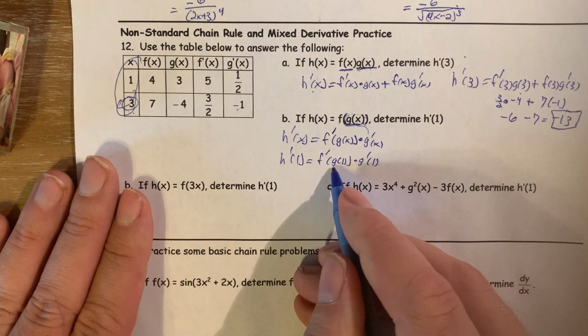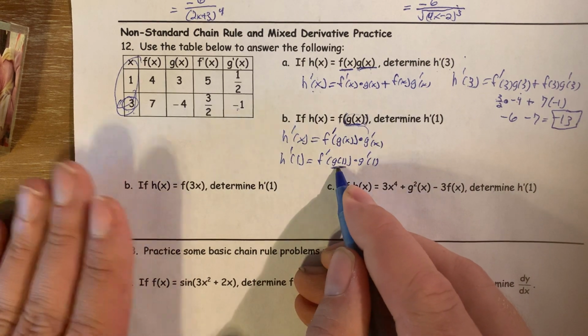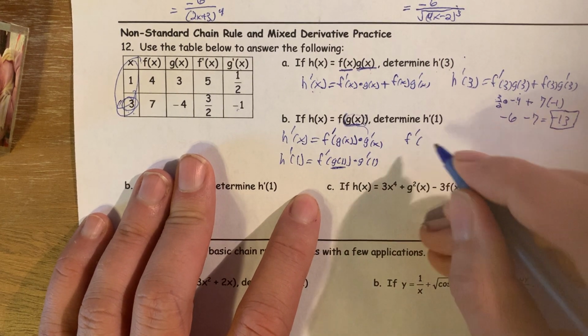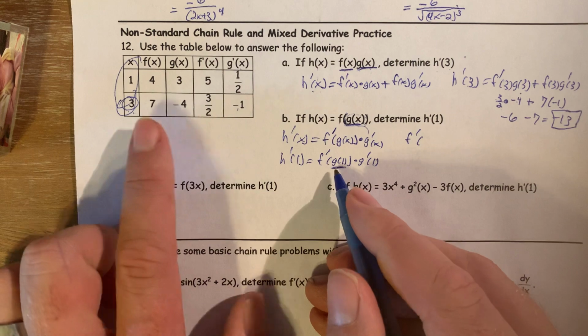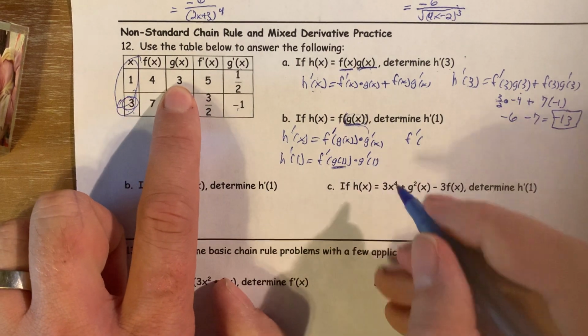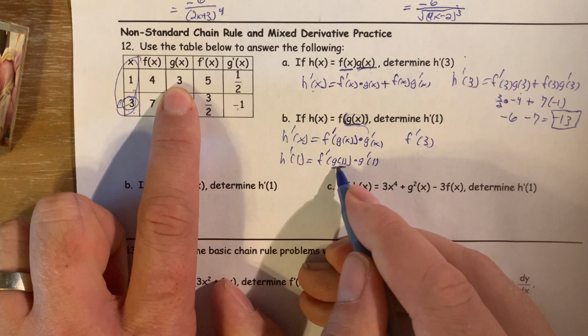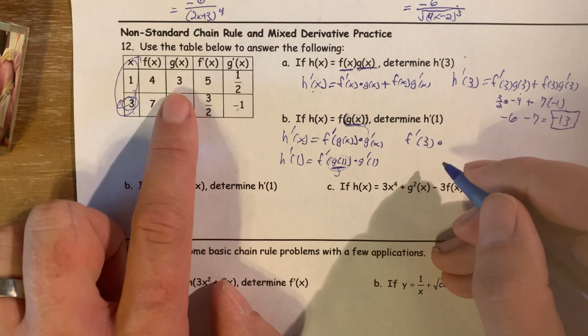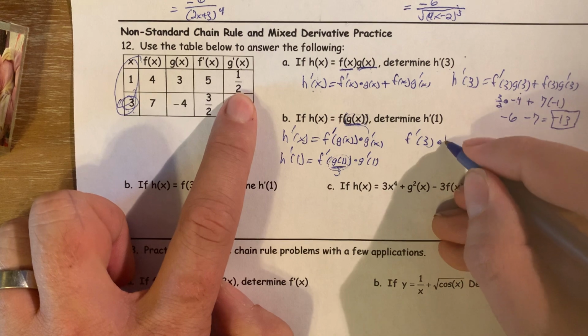And for composite functions, you always do what g of 1 is first, and then you'll do f prime of that. So this is f prime of g of 1. Let's look at the table. When x is 1, g of 1 is 3. So this is f prime of 3. This 3 is inside of f prime, times g prime of 1, which is 1/2.